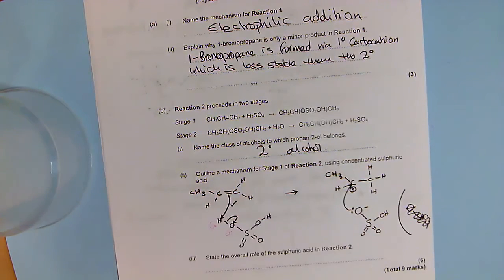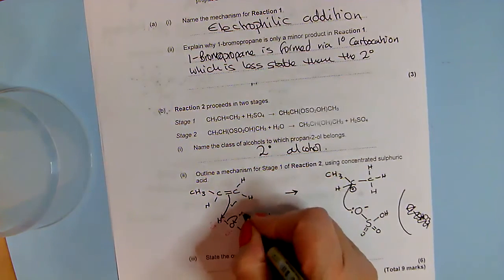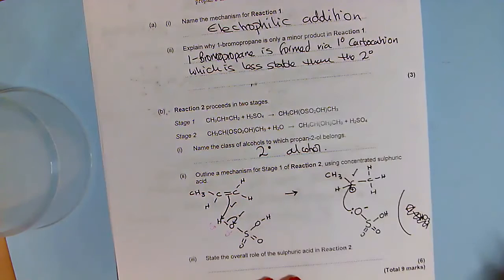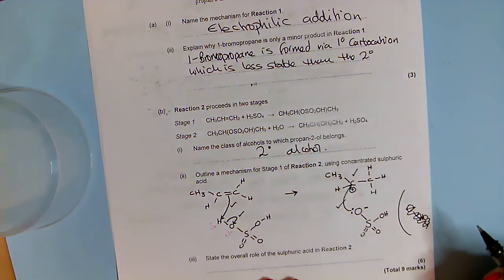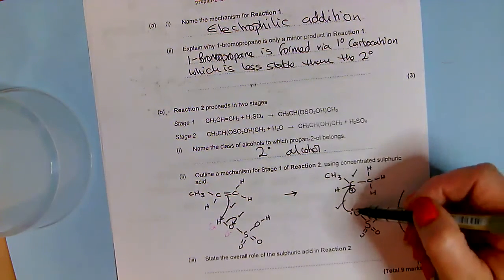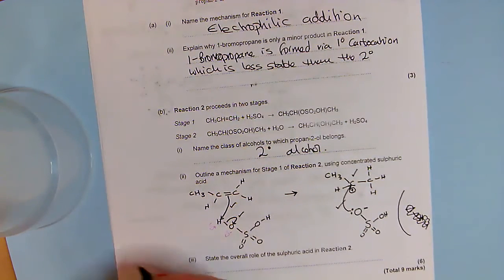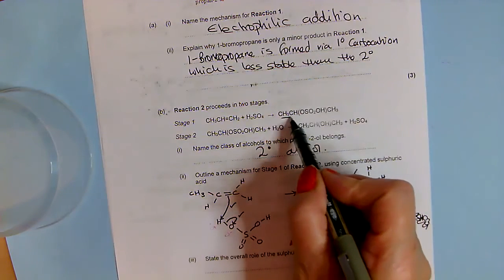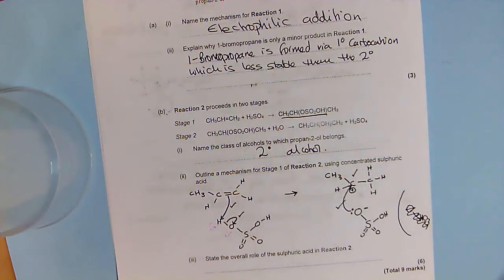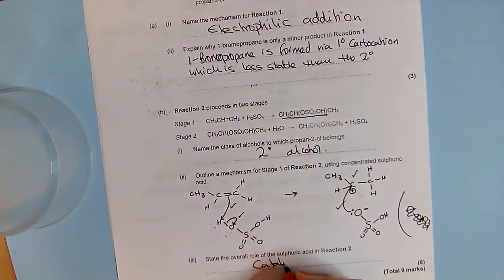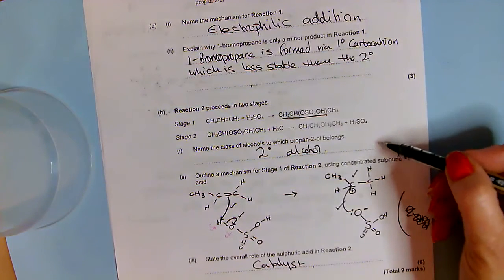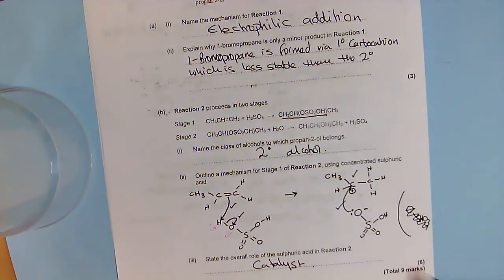So where do we get the marks? We get the marks for this arrow here and a mark for this arrow here. We get a mark for the carbocation, and we get a mark here for showing the correct bond formation, and then we can draw this out if we wish to get this final product, but it's just stage 1 that we're doing. So state the overall role of the sulfuric acid. Well, we're going to get the acid back. It's a catalyst. Okay, so this is worth 1 mark, this is worth 4, this is worth 1, this is where you get the 6 marks from.